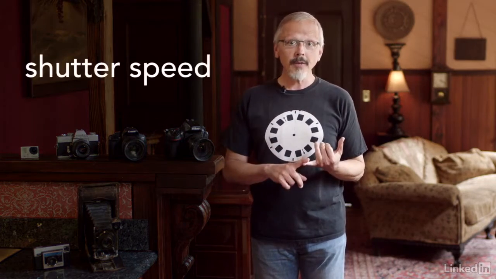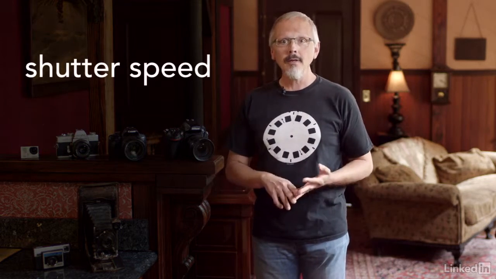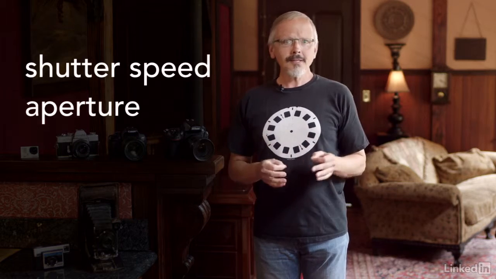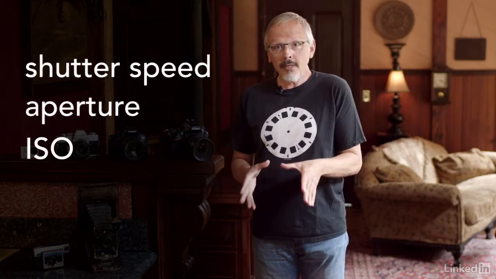Learning how exposure works means learning how three different settings interact with each other. Shutter speed, which is the amount of time your camera's shutter is open to let light hit the sensor. Lens aperture, which is how much light your lens is letting through. And a setting called ISO, which for now you can think of as how sensitive the camera is to light. These three variables form something that's often called the exposure triangle. A properly exposed photo is the result of this beautiful dance between these three variables.